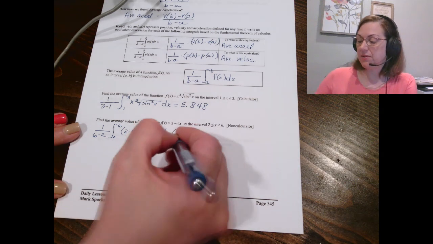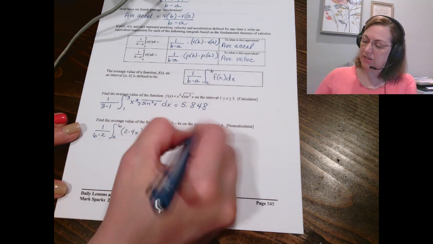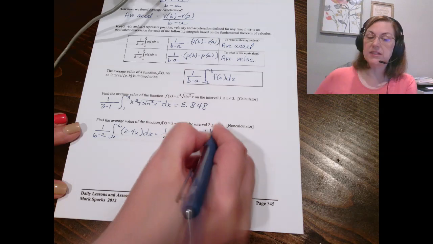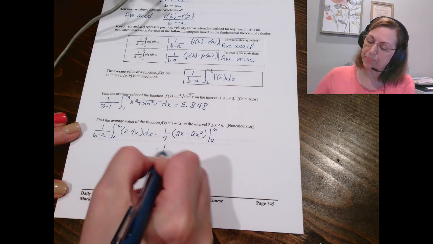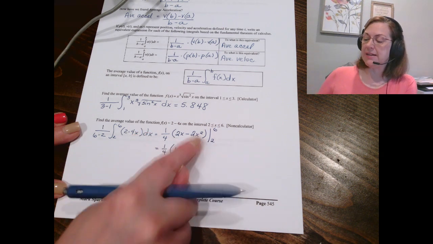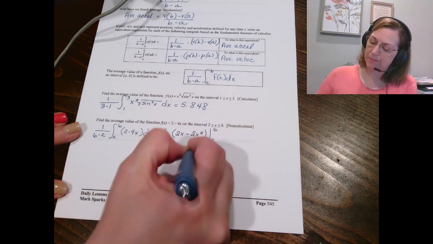So the antiderivative of 2 is 2x. The antiderivative of 4x is 2x squared. And we're going from 2 to 6. So now we would plug in our bounds. Let's plug in the 6 first. That would give me 2 times 6, which is 12, minus 6 squared is 36, times 2 is 72.